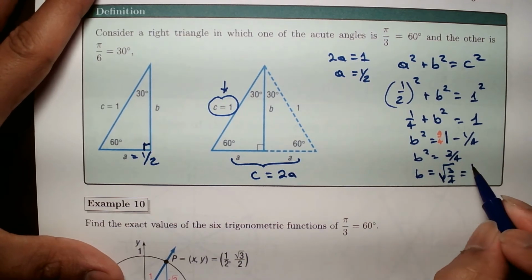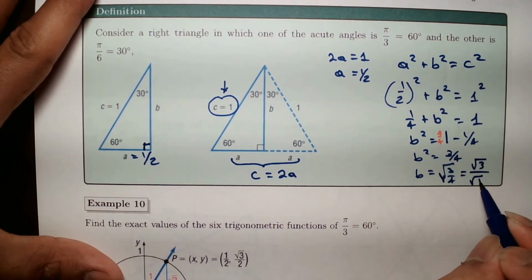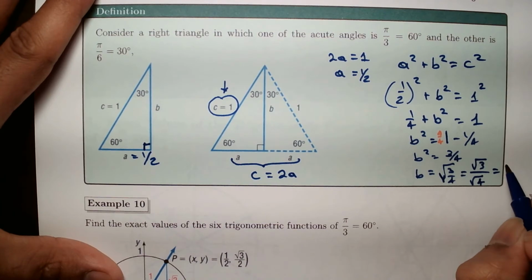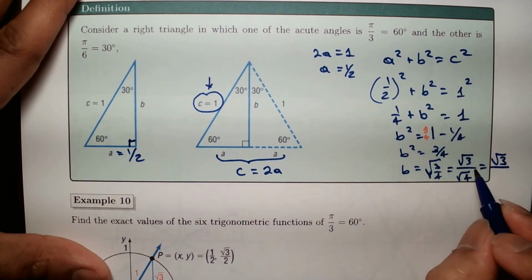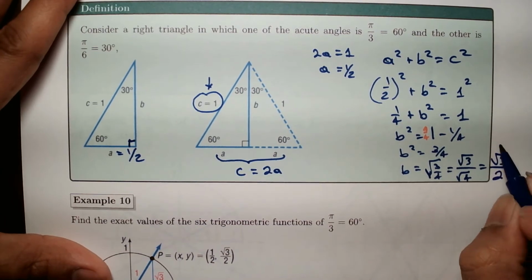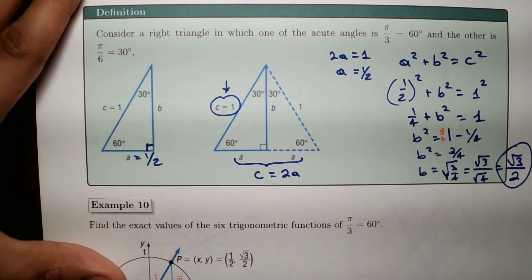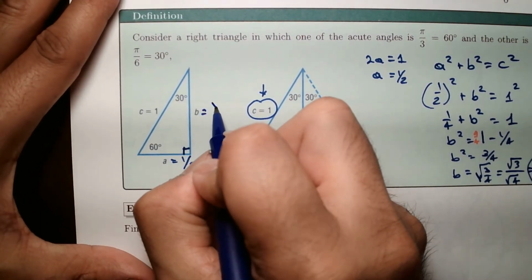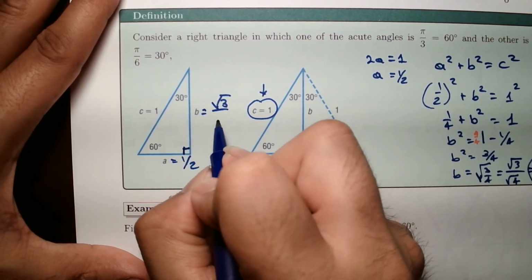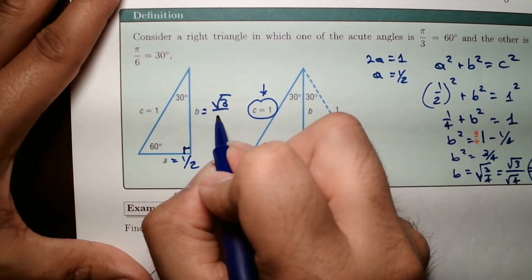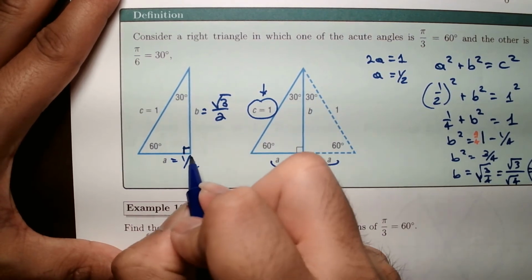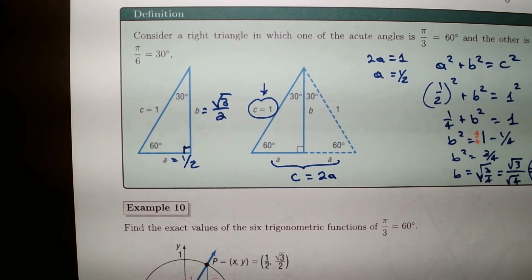for radicals. Square root of 3 over square root of 4. Square root of 3 is simply square root of 3 because it's not a perfect square, as opposed to square root of 4, which is 2. So square root of 3 over 2, that's going to be our B value. So that's where this is coming from, the square root of 3 over 2, and this 1/2 for the 60 and this 30-60 degree triangle.